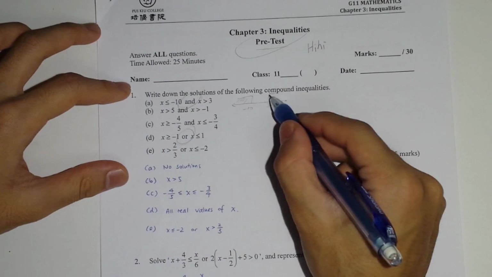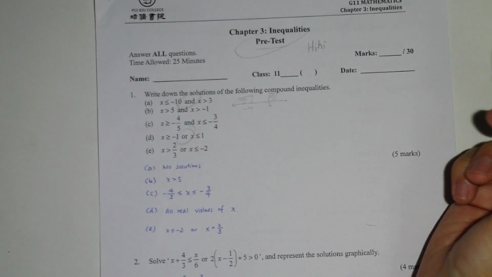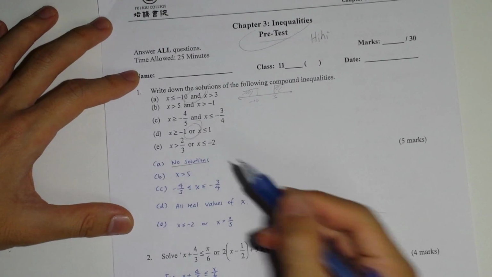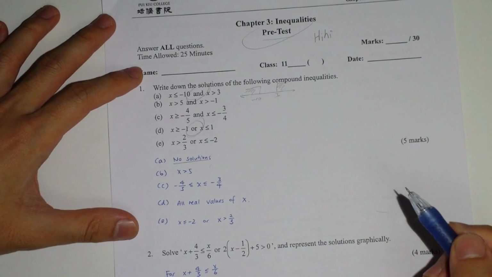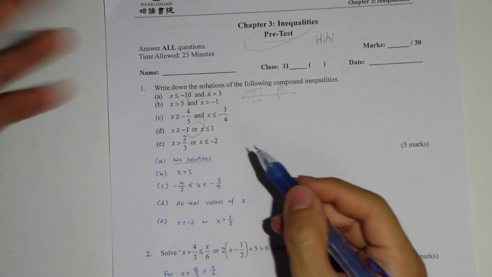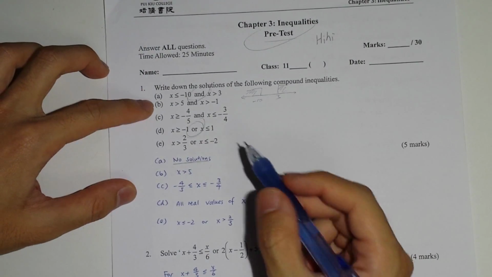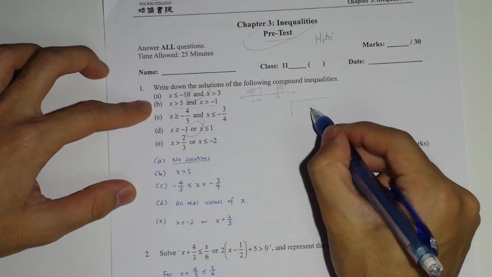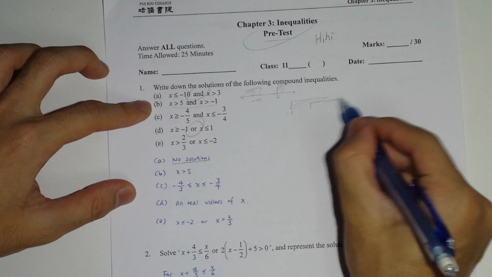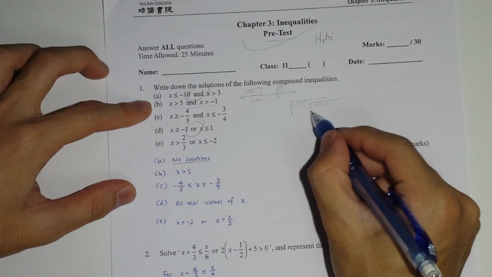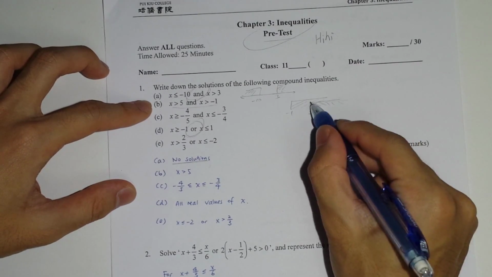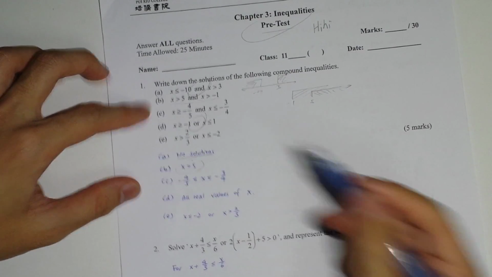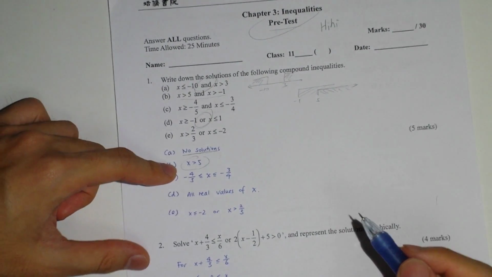For number 1a, of course there's no overlapping region. You can expect that the final answer should be no solutions. Of course, with no solutions, you have no graph for that. For number b, x greater than 5 and x greater than -1, you're looking at the overlapping region, which should be greater than 5. So the final answer would be x greater than 5.